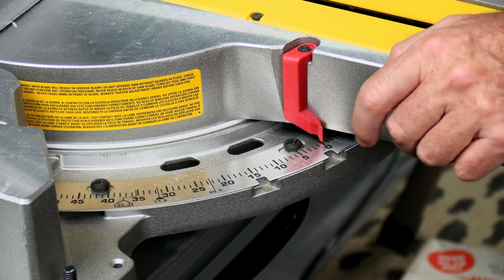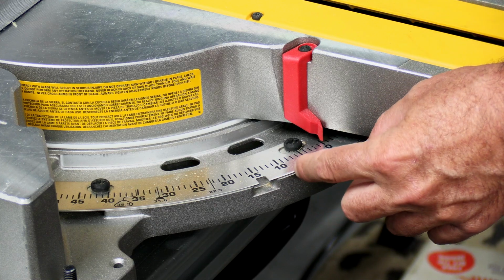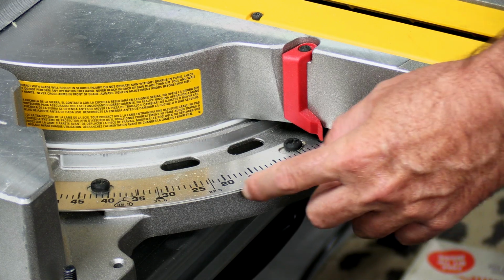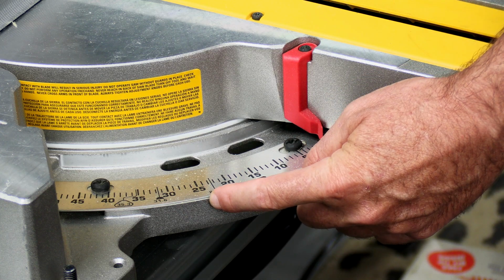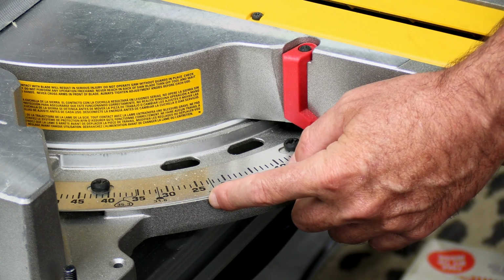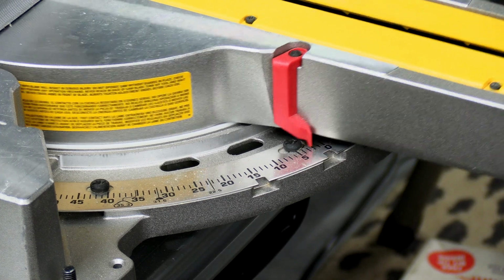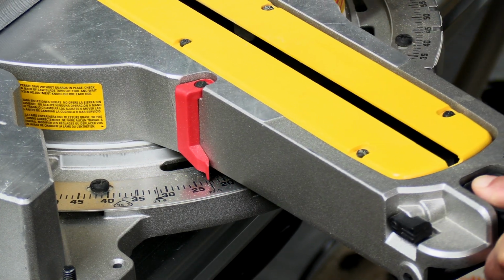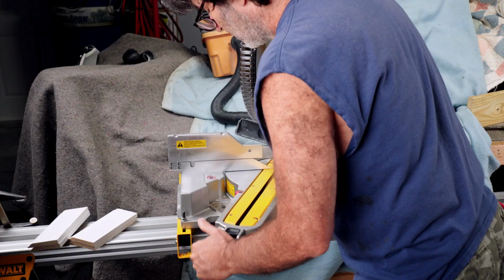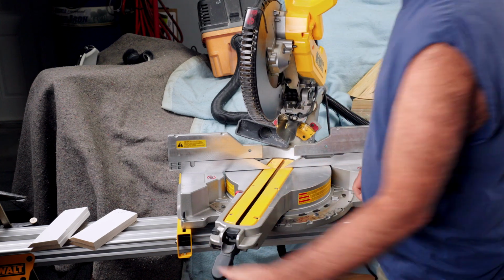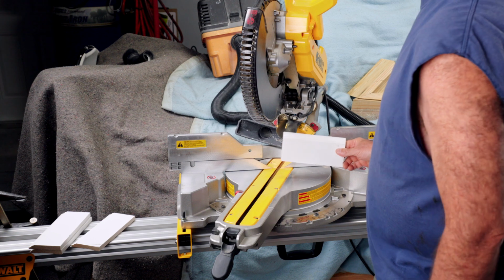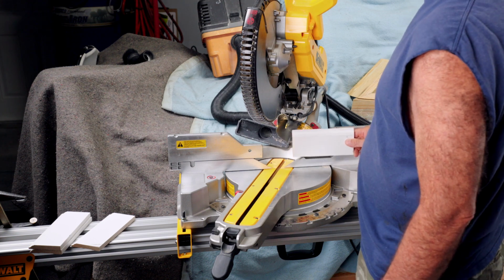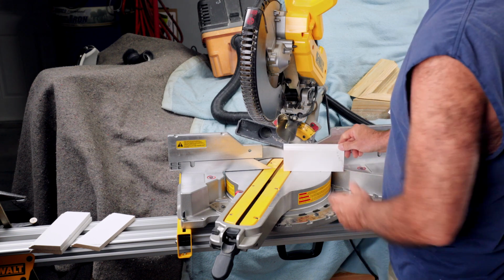Remember, we're looking for 65. So here we have 10, so that's 80. 20, that's 70. So 25 is our 65, like I said, we're looking for. So let's go ahead and set our saw on 25. Lock it down. Now I'm going to cut both ends of the wood I've got right here so I can show you that this works on an inside corner as well, just exactly the same.